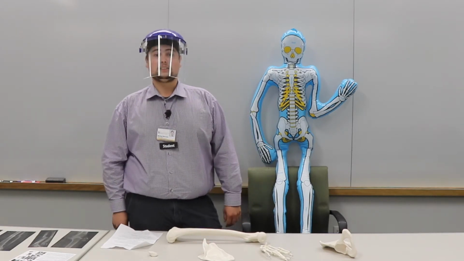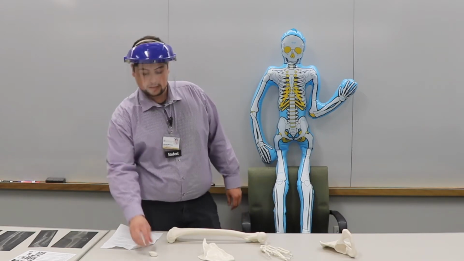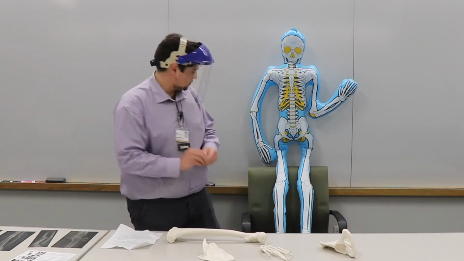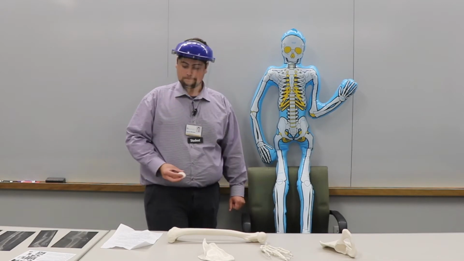And then finally, there's a fancy type of bone called a sesamoid bone. What that means is that it's embedded in a tendon or a muscle. And this is the kneecap. So right here, it's also called the patella. The patella is actually the hardest bone in your body.